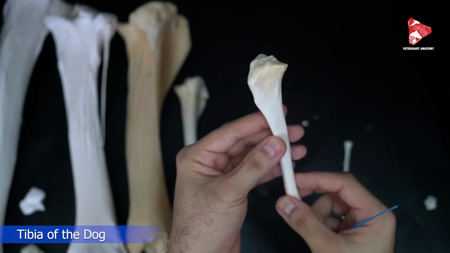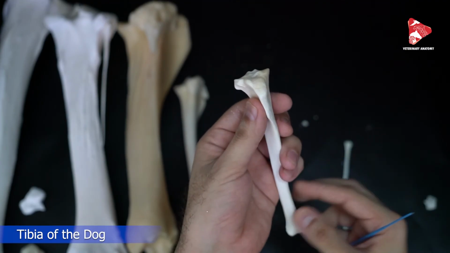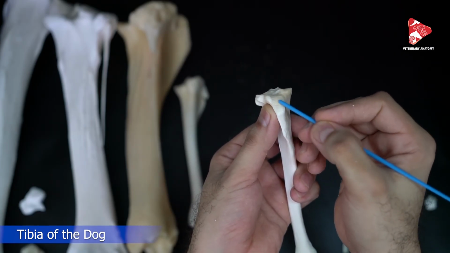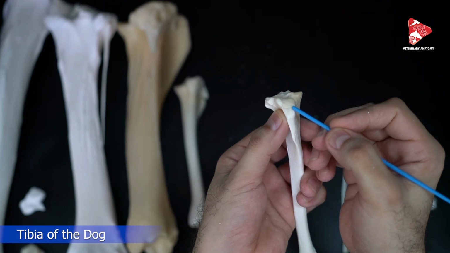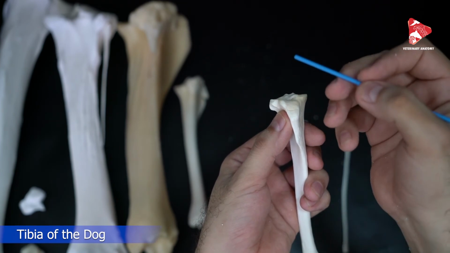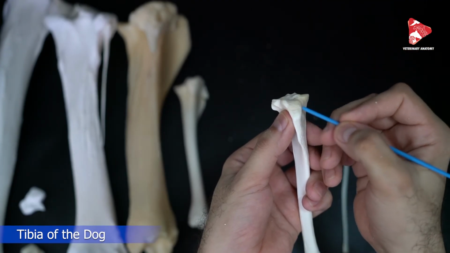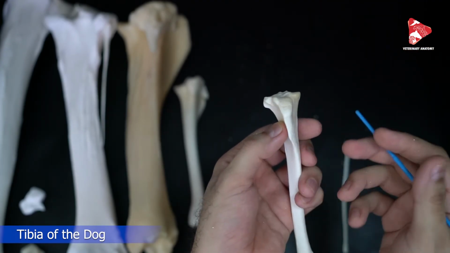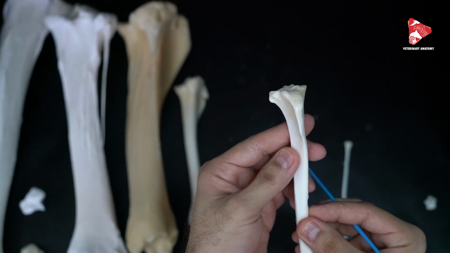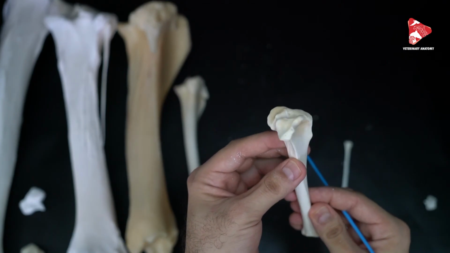So of course here we have to mention that in the dog or carnivore there's just one patellar ligament, which extends between the patella and inserts to the tibial tuberosity, while in other animals there are three patellar ligaments: the middle, the lateral, and the medial patellar ligament.